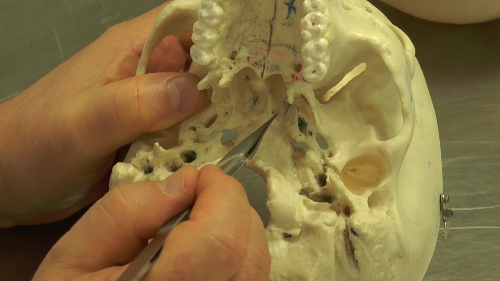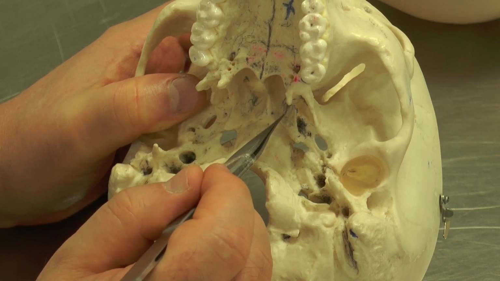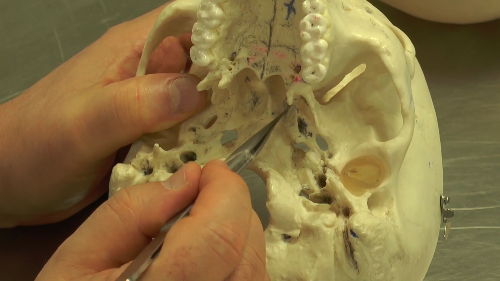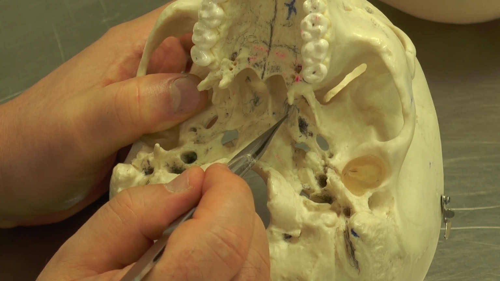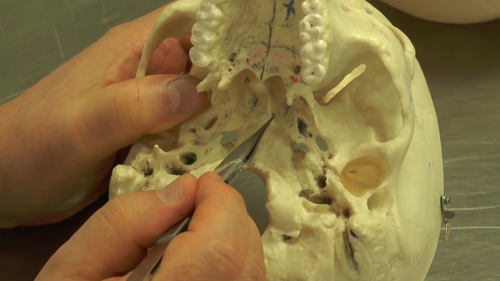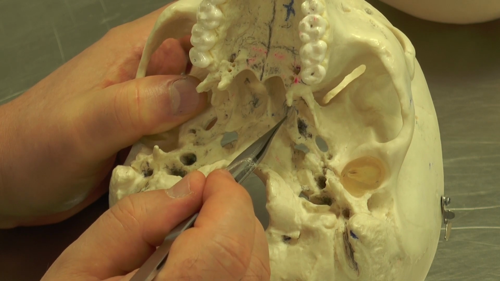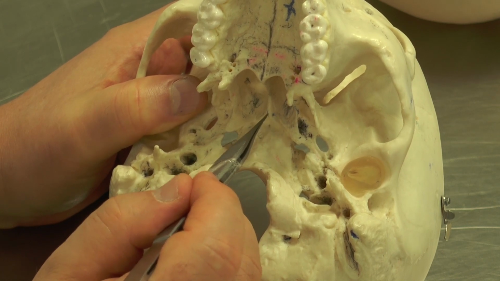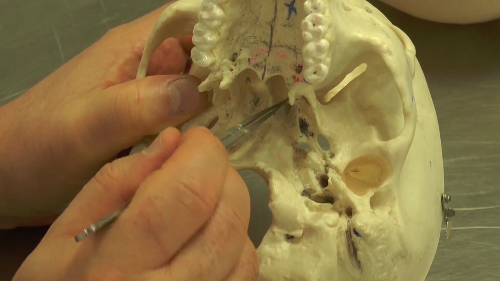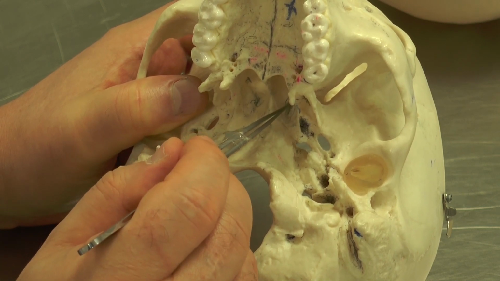It's called the vomerovaginal canal. The reason it's called vaginal is that this is the vaginal process of the medial pterygoid, or the vaginal process of the sphenoid bone. Between the vaginal process of the medial pterygoid and the vomer is the vomerovaginal canal. And between the vaginal process of the medial pterygoid and the palatine bone is the palatovaginal canal.